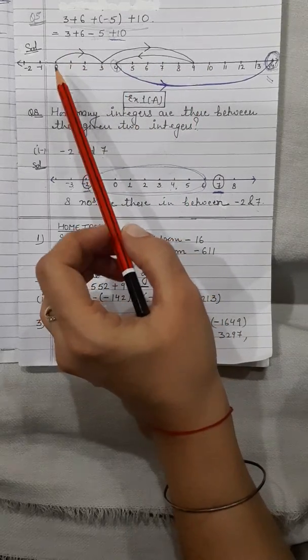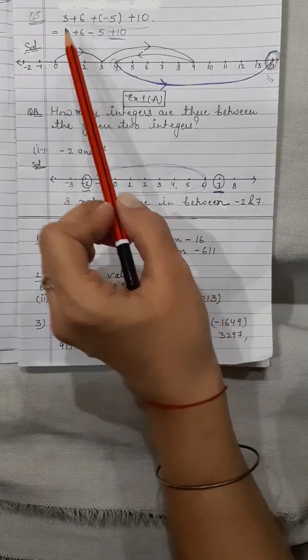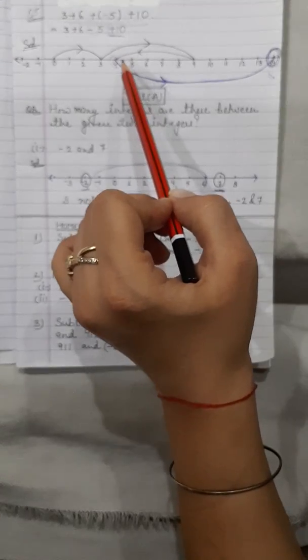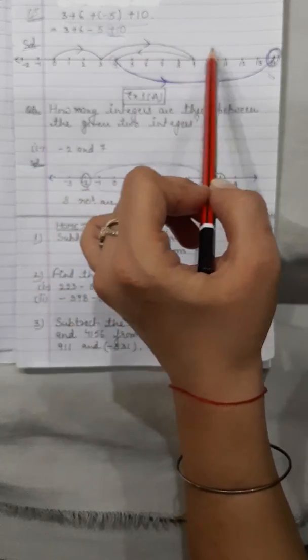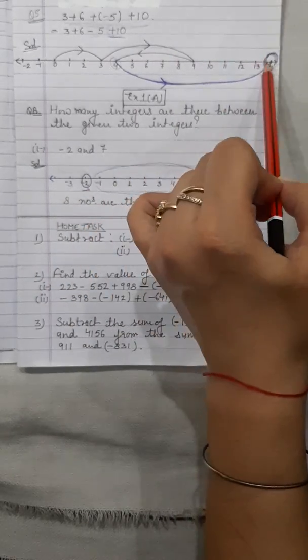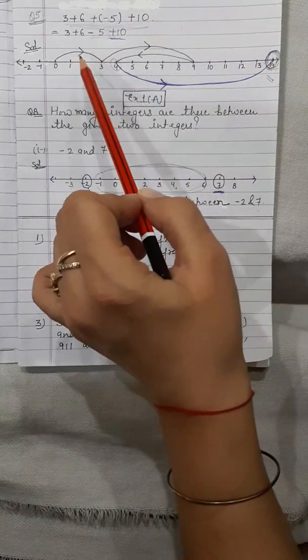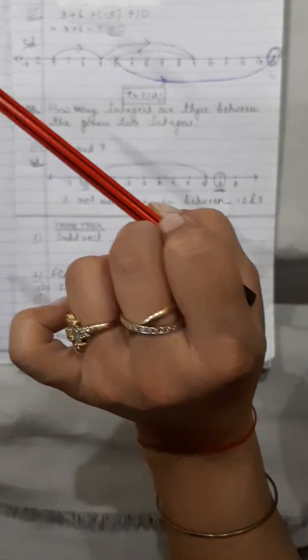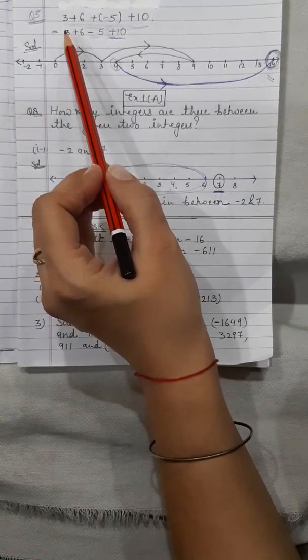Clear? And if you have to move, if a plus sign is there, then you have to move to the right hand side. And if a negative sign is there, that means you have to move to the left hand side. Clear?